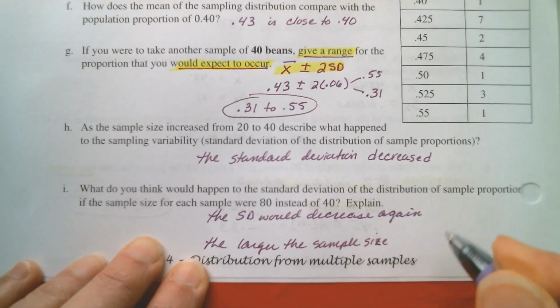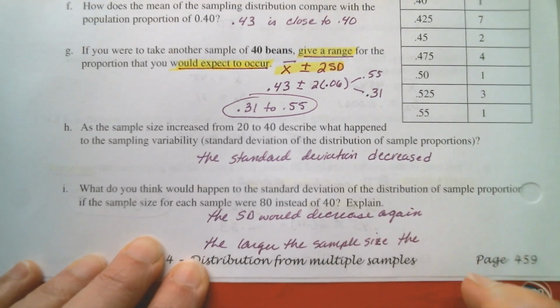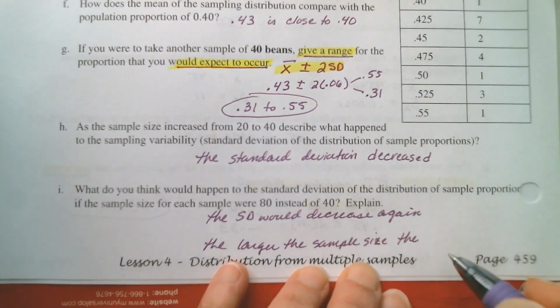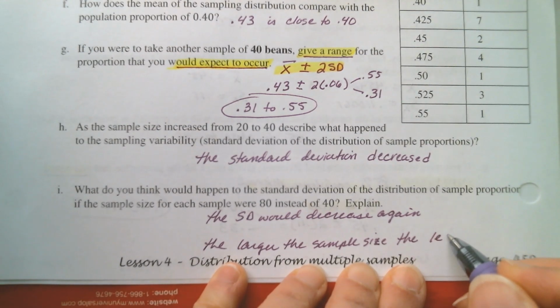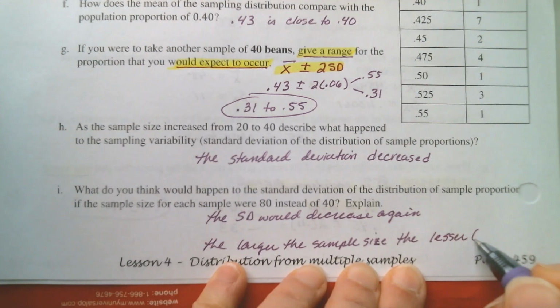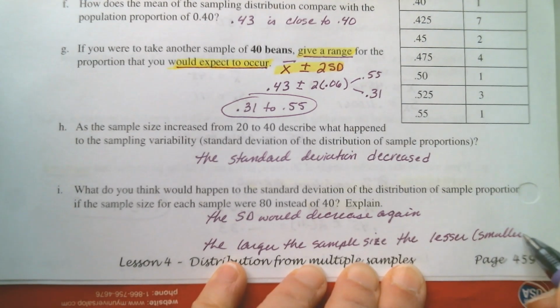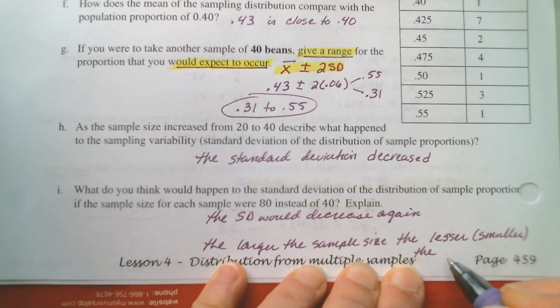The larger the sample size, the lesser or smaller the variability.